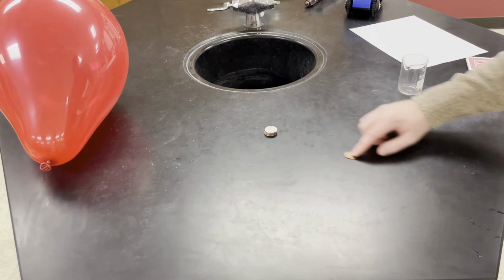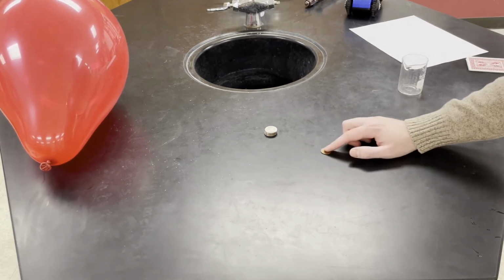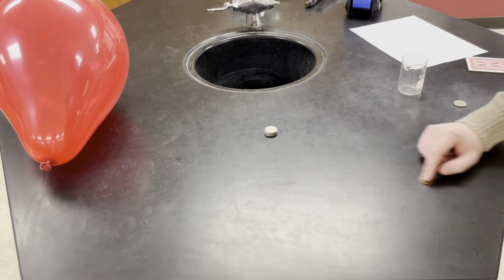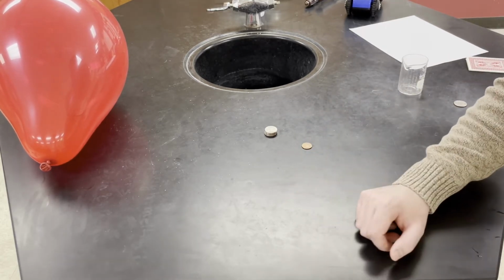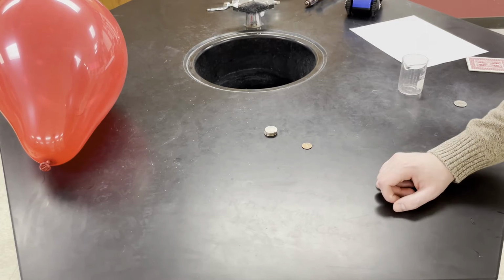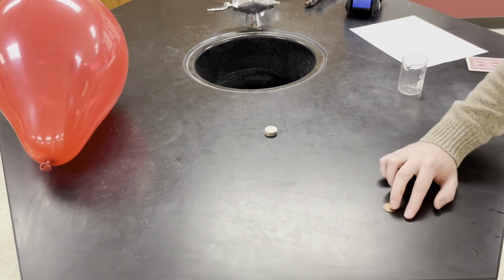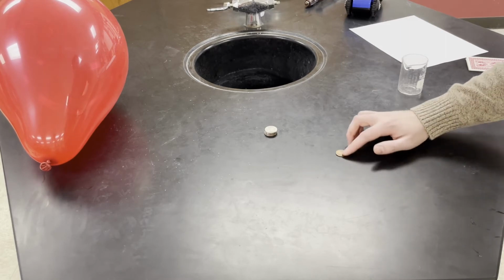This is actually a little bit harder than you might think because you've got to have some good aim and make sure you don't fling the penny off to the side. But I'm lucky in that I get to cut out the footage where I miss it, whereas if you're doing it in the lab, your friends get to watch you miss it a whole bunch of times unless you have really good aim. So, here we go.